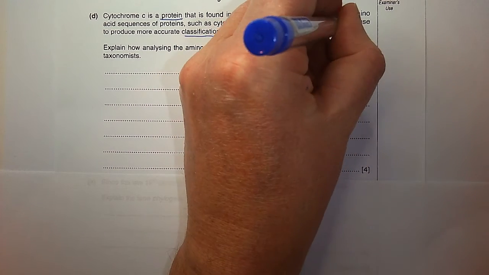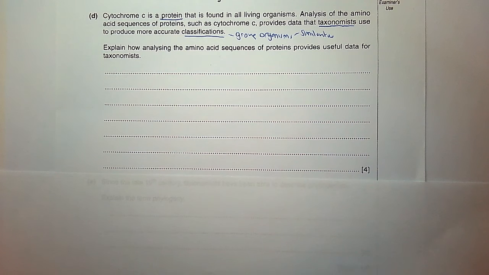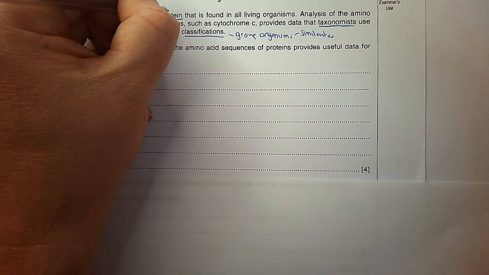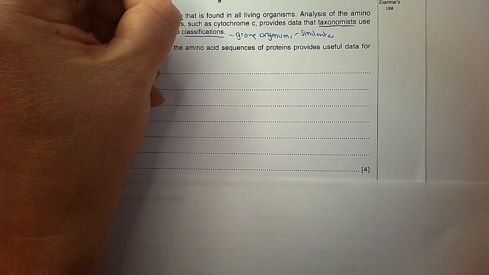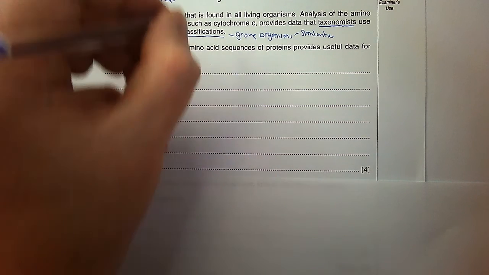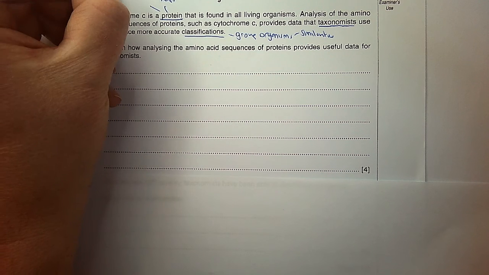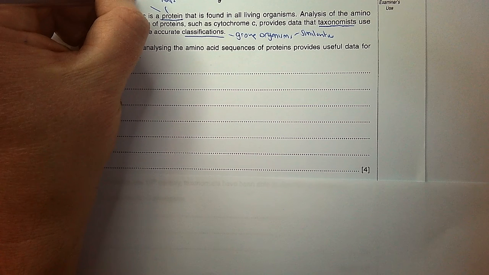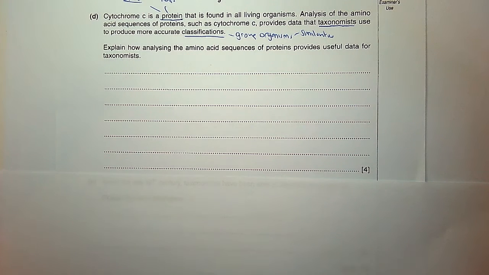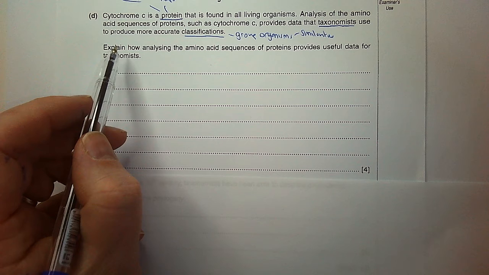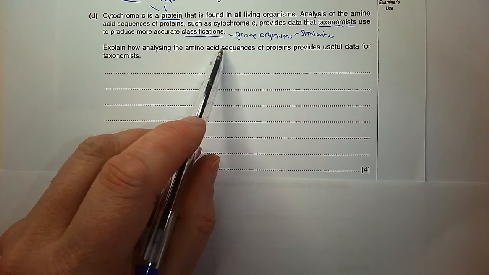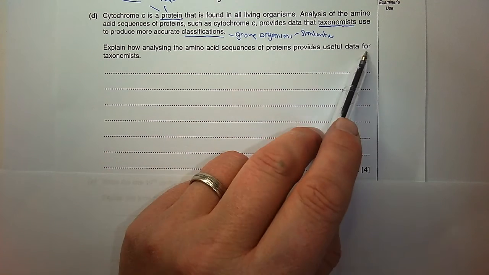Taxonomists are involved in the classification of organisms, and proteins, we're told, are made of amino acids, and the code for protein is found on DNA. It says explain how analysing the amino acid sequence of proteins provides useful data for taxonomists.